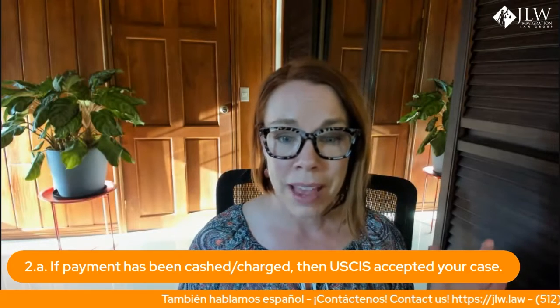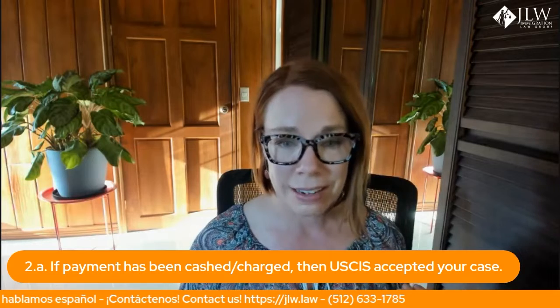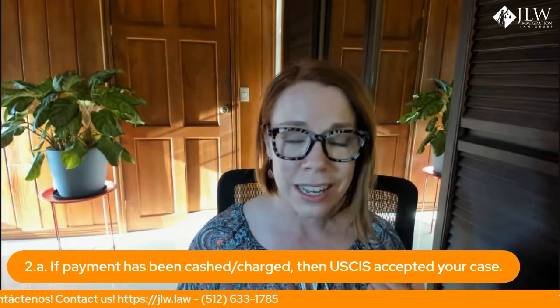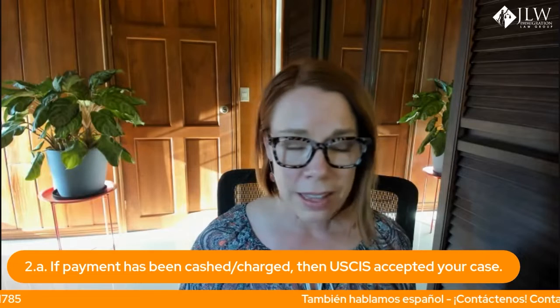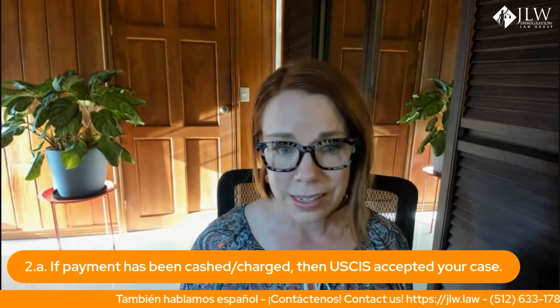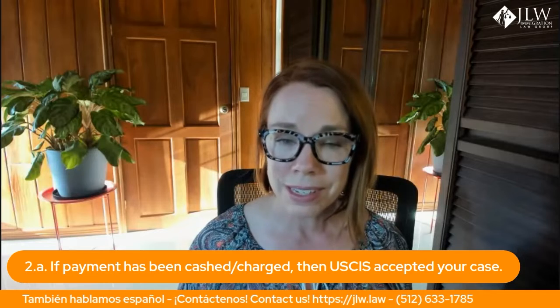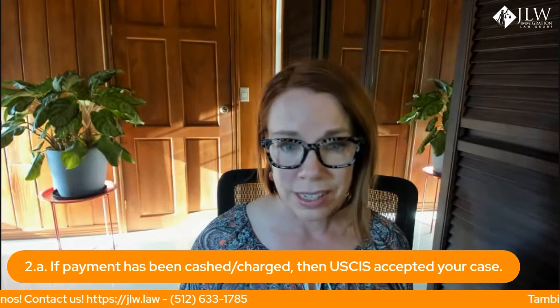If the payment has been cashed, that means USCIS took your case in. They took your payment, and they assigned a receipt number. In that case, if you just haven't gotten the receipt notice, it may be lost in the mail, and you may need to call USCIS and say, my payment was cashed and charged on this date, but I haven't gotten a receipt notice yet.